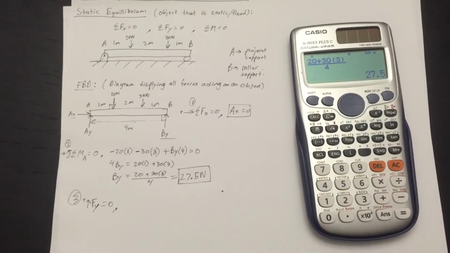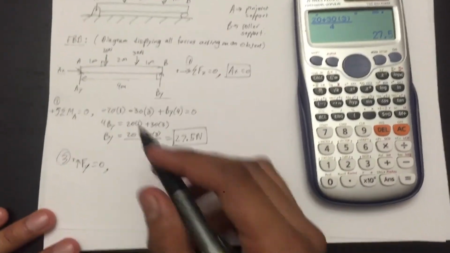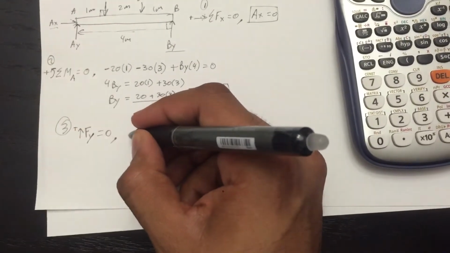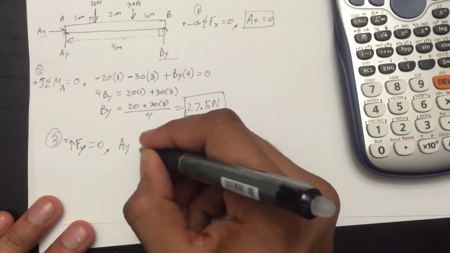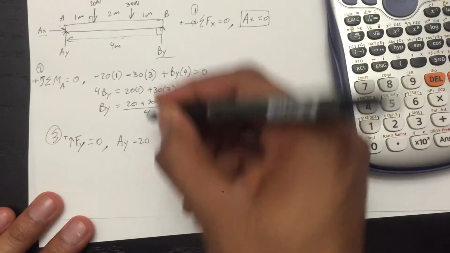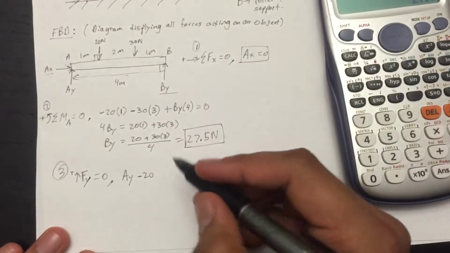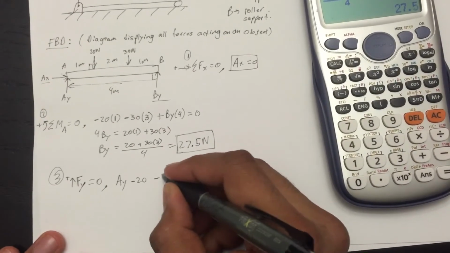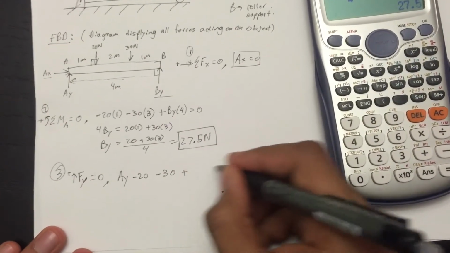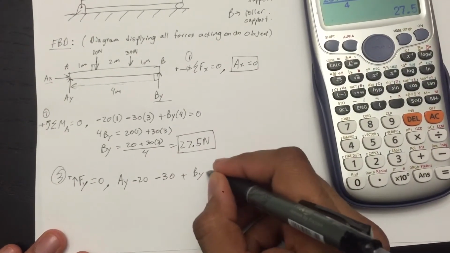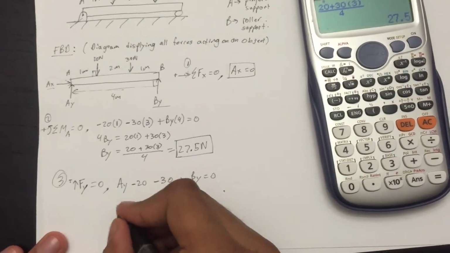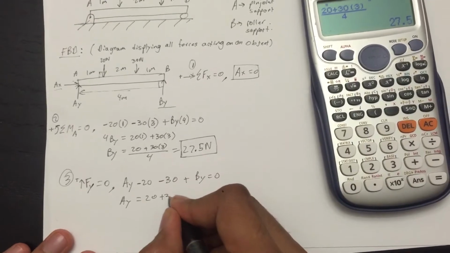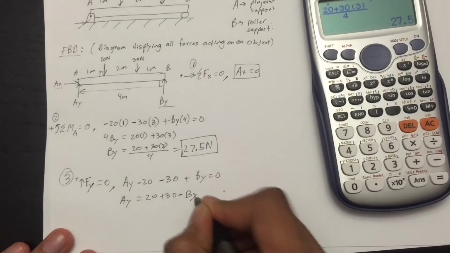Now let's find all the y component forces. So we have AY going in the positive direction, AY minus 20 going down, minus 30 plus BY equals 0. So we have AY equals 20 plus 30 minus BY.